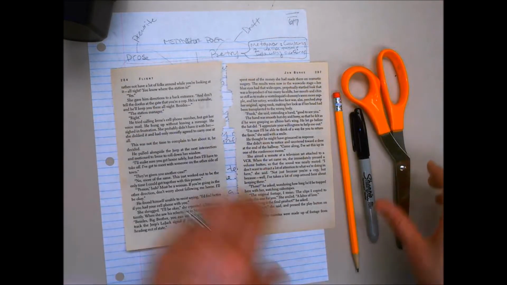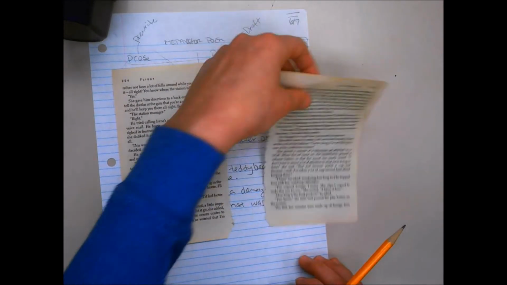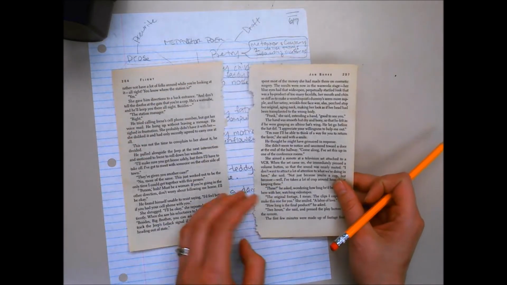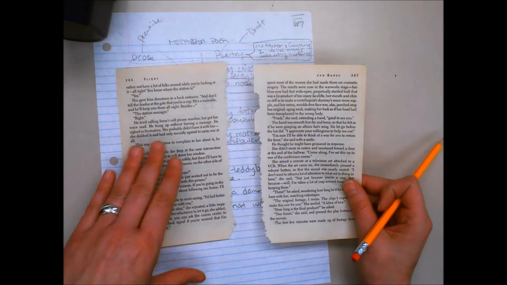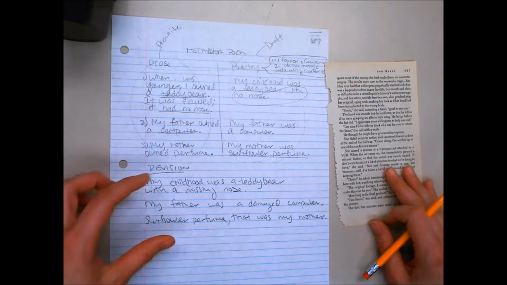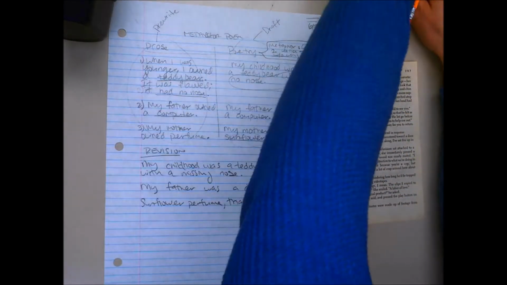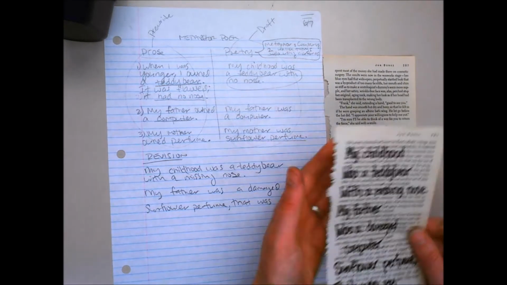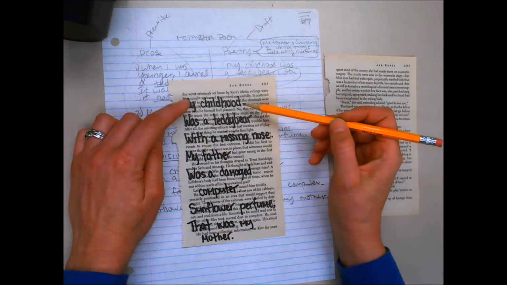Okay, the first thing I need to do is write my poem on one piece of my prose. I chose the right side so that the part that's cut off, like torn off I should say, is in the middle, but it's not necessary. So the first thing I did was I decided where I wanted to write my poem on my piece of prose.